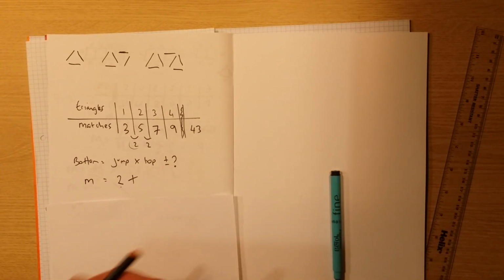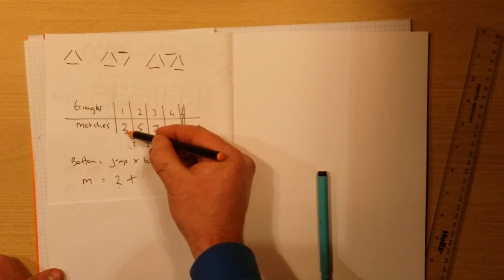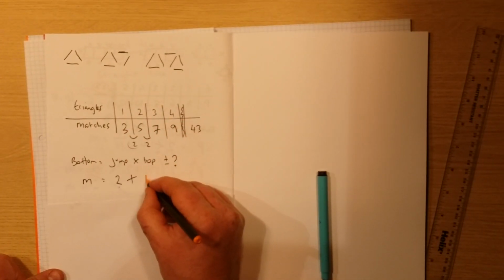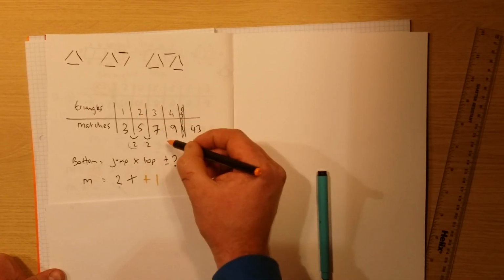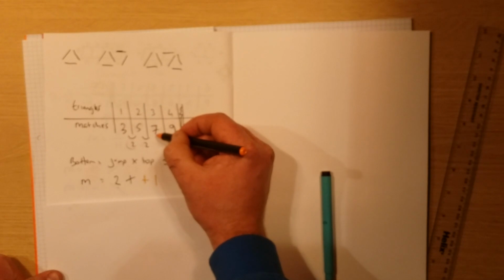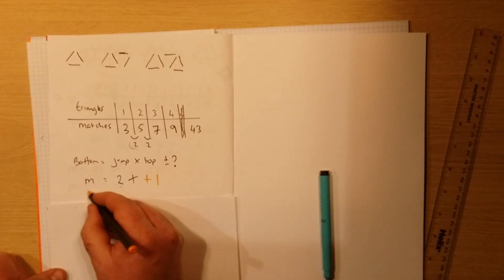So if I have 2 times 1 gives me 2, what do I need to do to get 3? I would need to add on 1 each time. 2 times 2 is 4, add on 1 gives me 5. 2 times 3 is 6, add on 1 gives me 7. So I've got 2t plus 1, and that there is my formula.